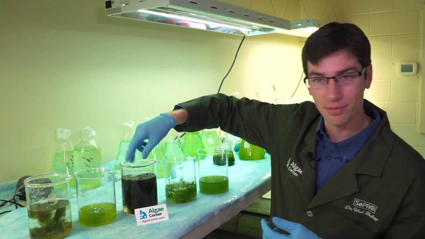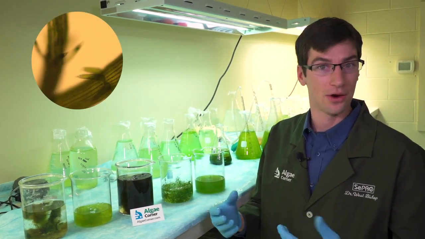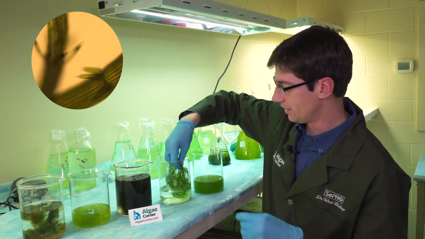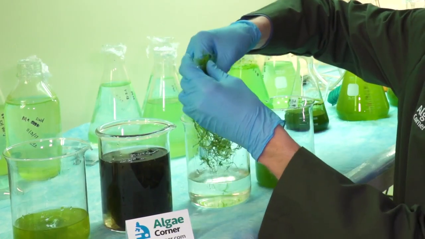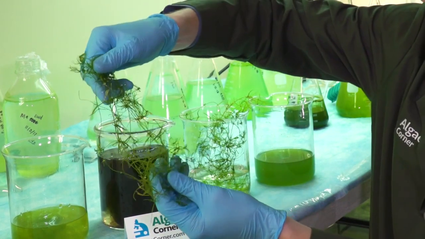Yet another common type of algae you may be able to identify just by grabbing it and looking at it is Chara. So this is a type of macroalgae. And here you can see it often grows up from the bottom of the pond like a macrophyte or a land plant, but this is truly a type of algae.